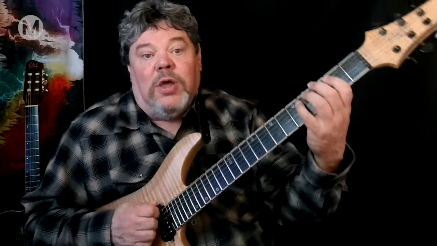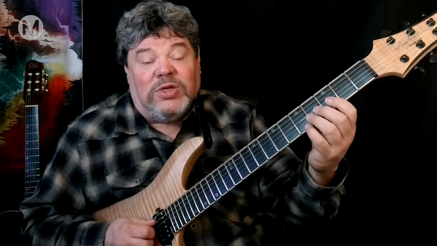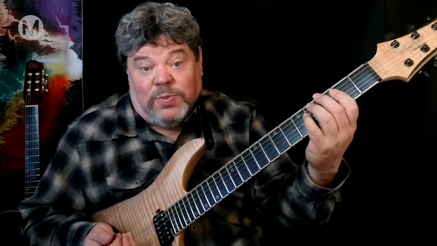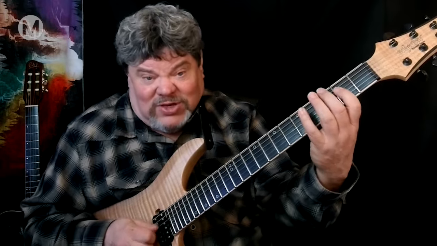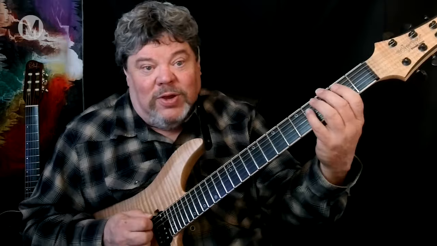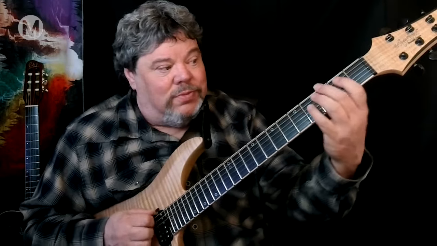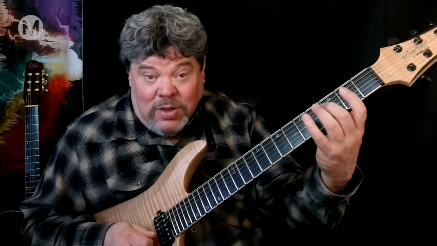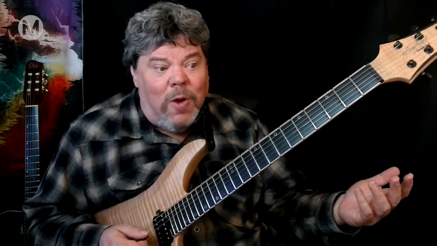The last shape is called dominant pentatonic. And all it is is 1 note difference from major. Instead of the 6, because major pentatonic is 1, 2, 3, 5, 6, now it's 1, 2, 3, 5, flat 7. And you could think of it as a G9 arpeggio.